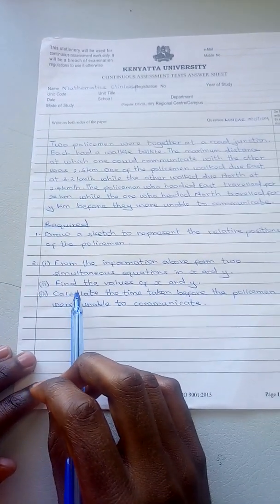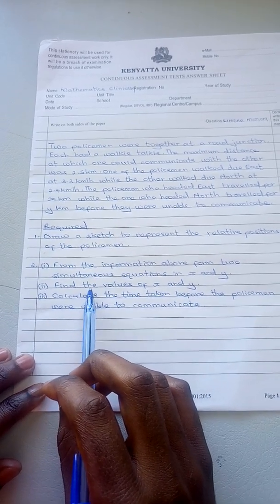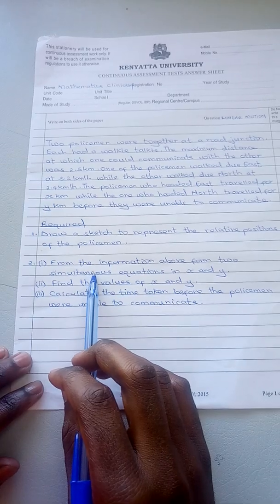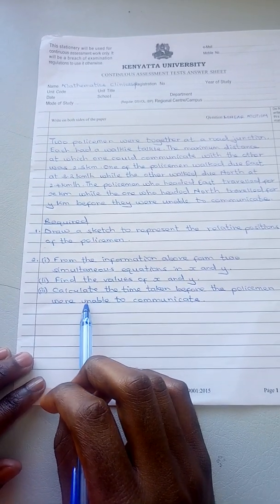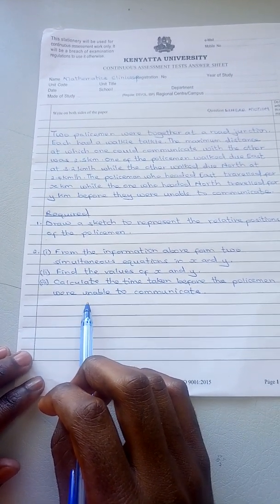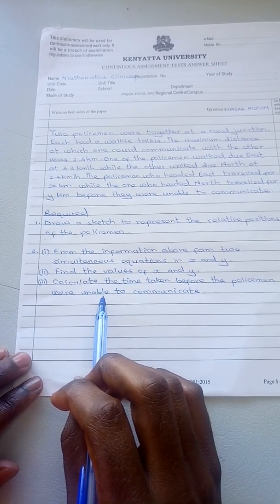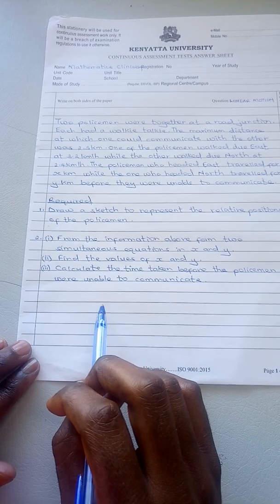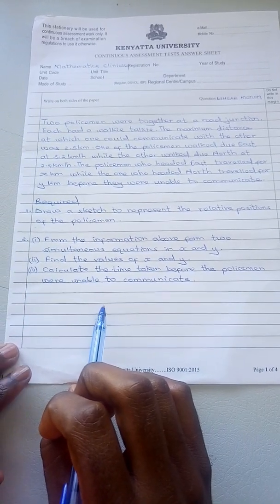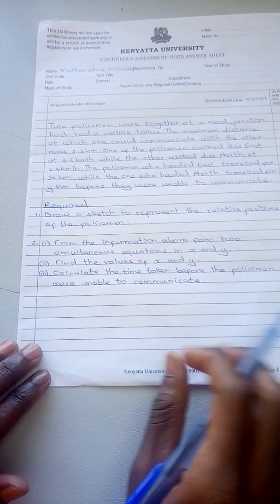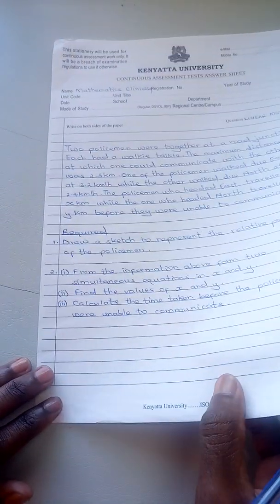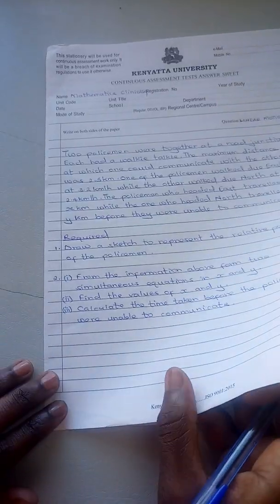In number 2, from the information we have acquired from one above, we are supposed to form two simultaneous equations in X and Y, then find the values of X and Y, and lastly, calculate the time taken before the policemen were unable to communicate. The question is simple and is done as follows.